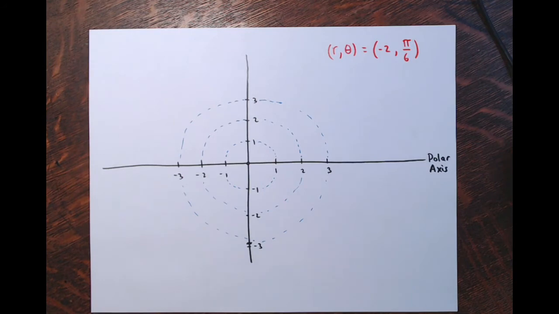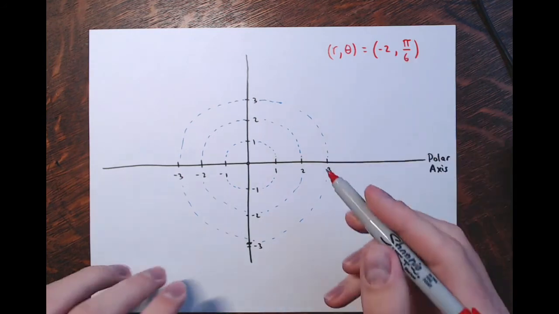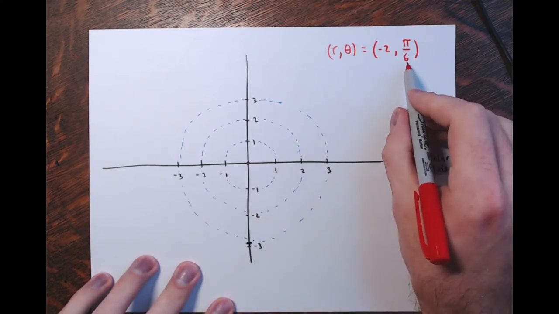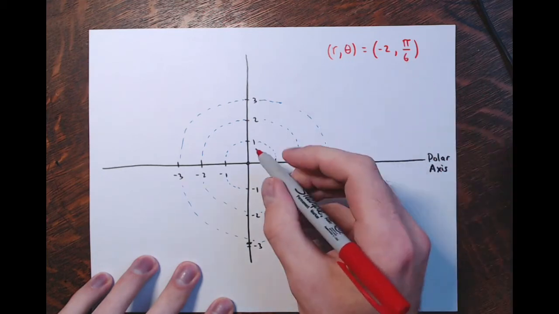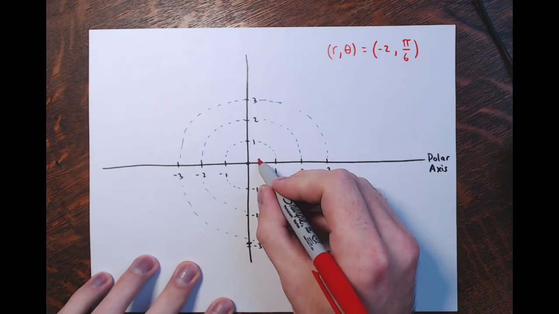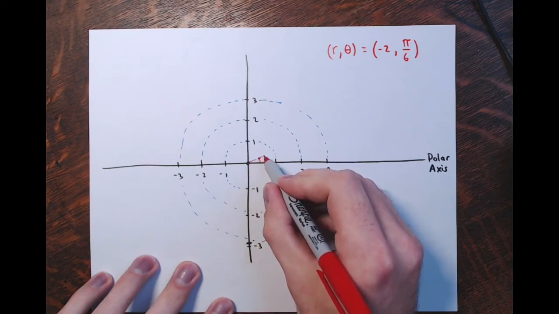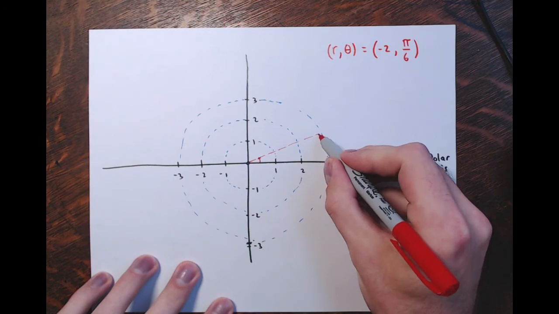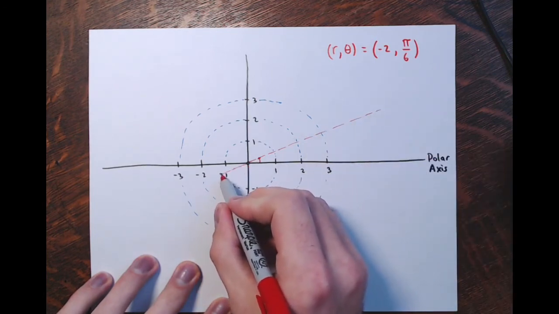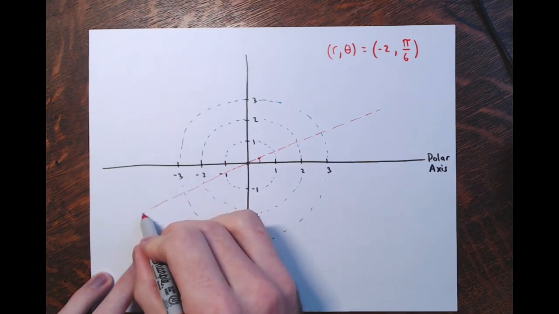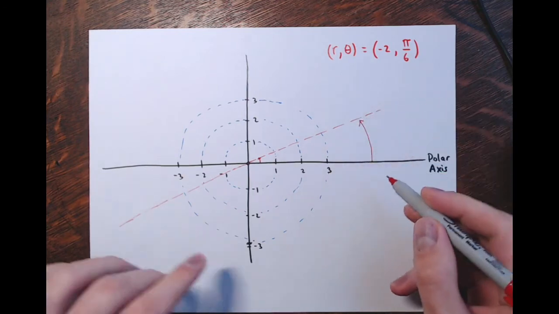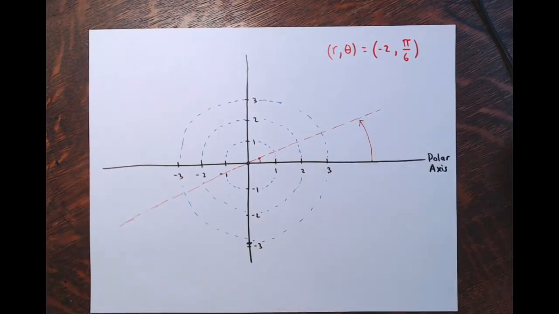So again, I can do the theta first if I wish. I'm just going to rotate the polar axis positive pi over 6 radians. That'd be 30 degrees counterclockwise. So let's say that's this here. And I'll dash the line in, continue it over here as well. So imagine this is the polar axis rotated positive pi over 6 radians.